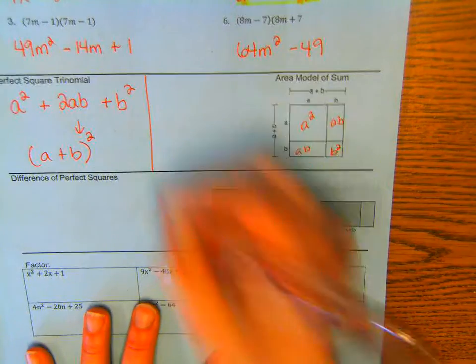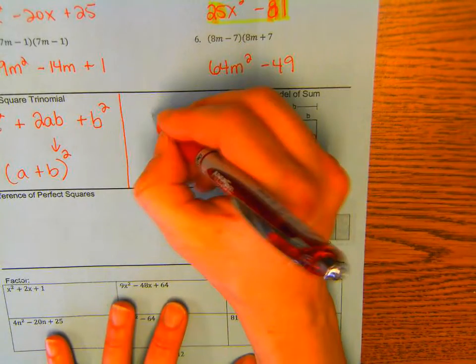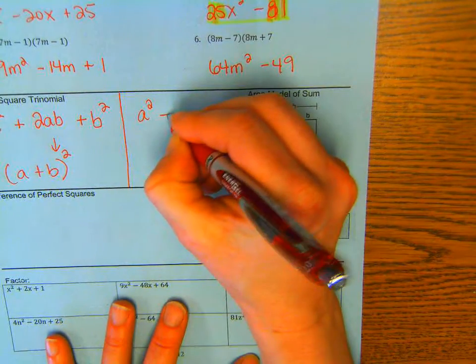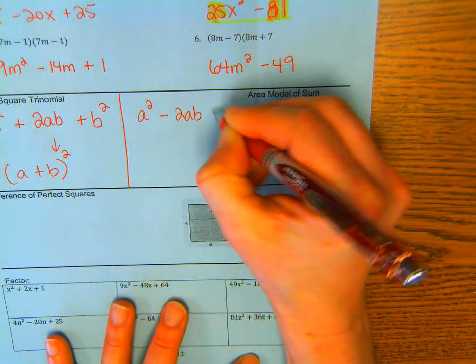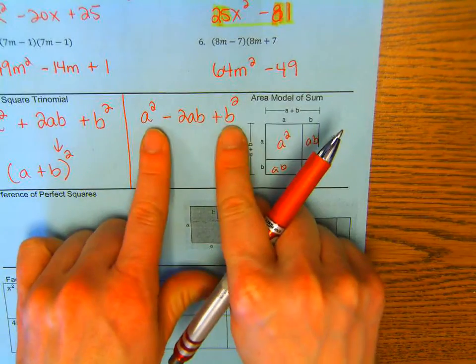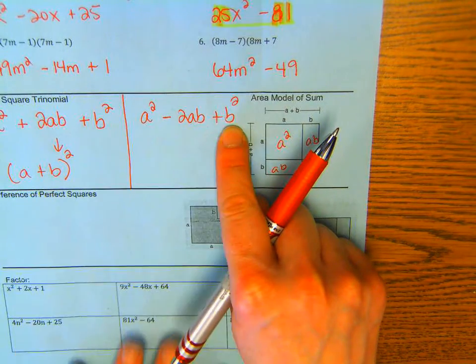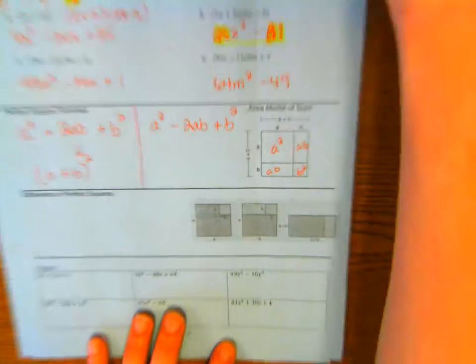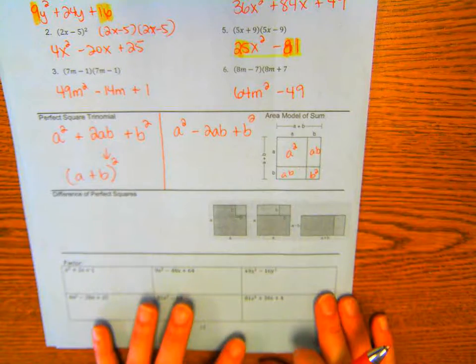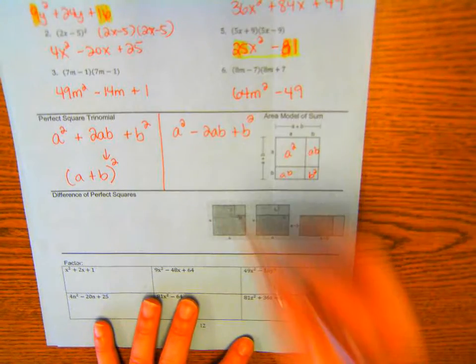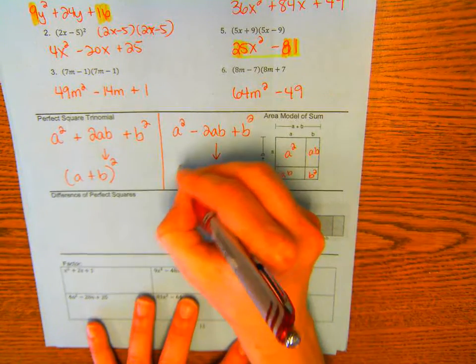Now, the other case is this. Very similar. What if I have A squared minus 2AB plus B squared? Still a perfect square and a perfect square, but this is a minus 2AB. What does that factor into?